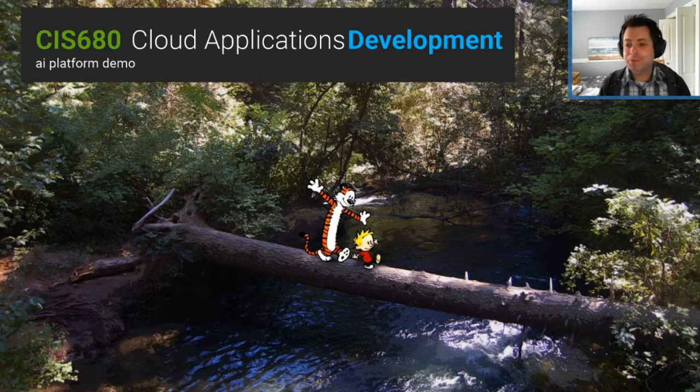But what we're going to be doing today is a demo of AI Platform in Google Cloud. So I'll be following along with one of the code labs that are out there.